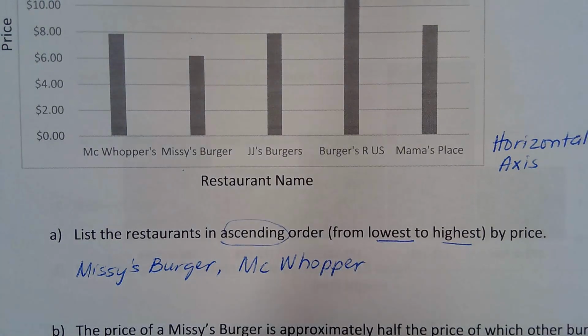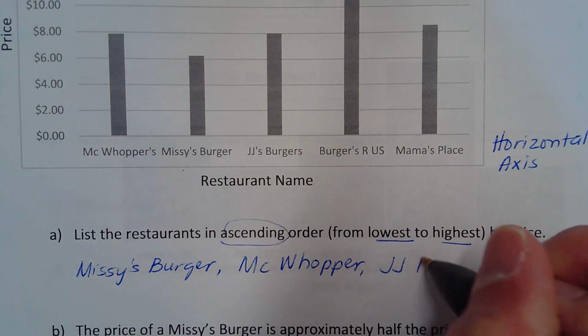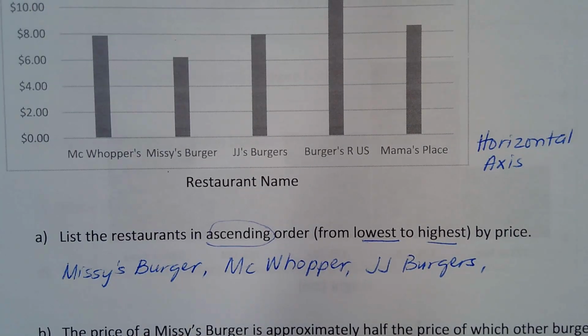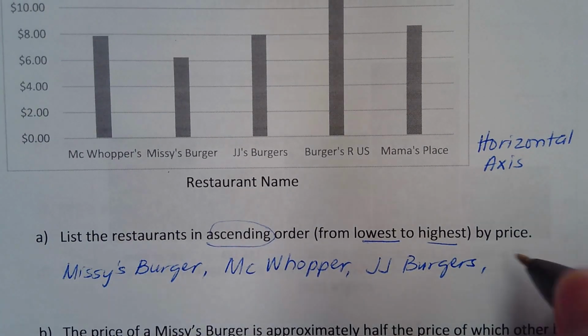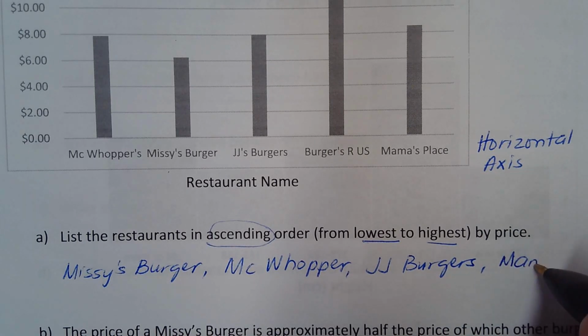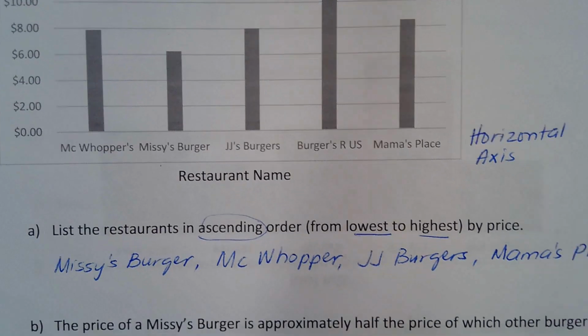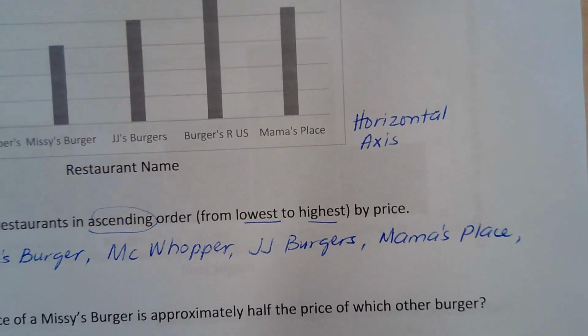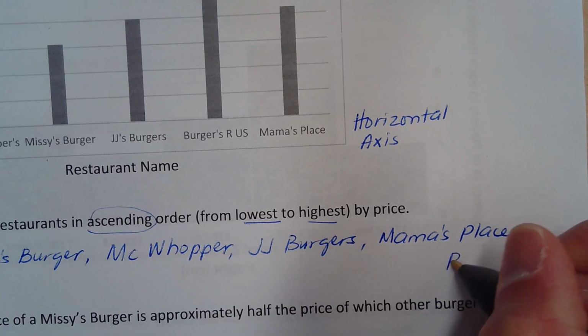JJ Burgers. What's after JJ's? Mama's Place. And what's after Mama's Place? Burgers R Us. I'll just put it here.